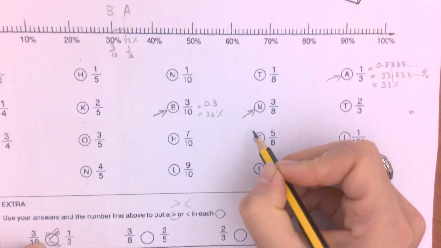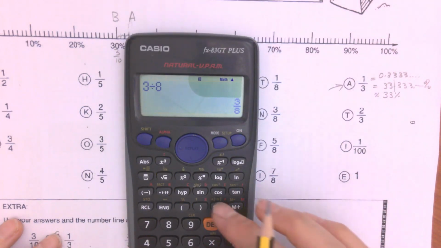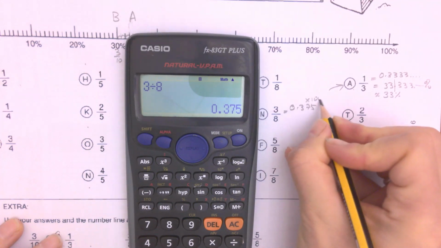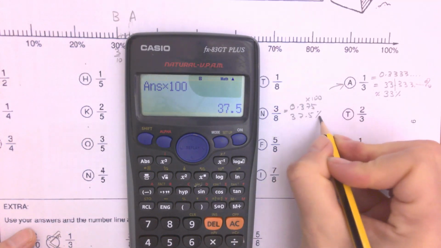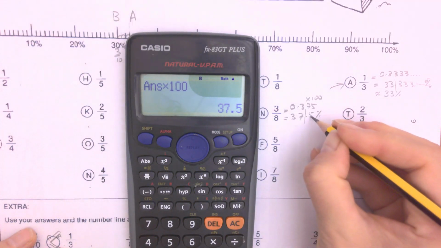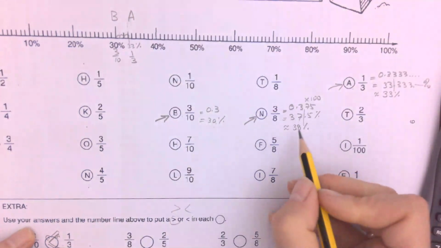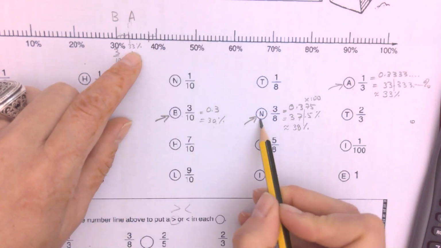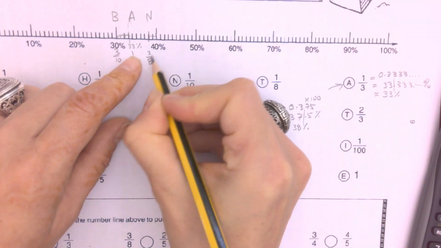Let's do 3 over 8. So that's 3 divided by 8. That's equal to 0.375. Times that by 100 to get a percent. 37.5%. Let's round that. So is that 37 or 38? Well, 5 is big, so that rounds to about 38%. So 38 is 2 less than 40. So right here. So that's an N. And that's 3 over 8 is there.